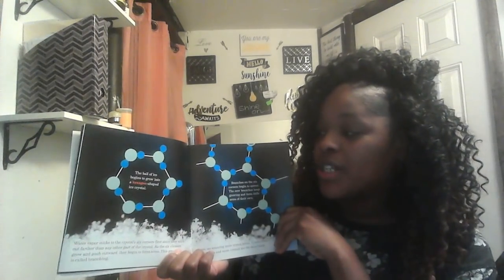Inside the cloud, more water vapor sticks to the wet speck and forms a water droplet. This droplet freezes into a ball of ice and more water vapor sticks to it. The ball of ice begins to grow into a hexagon-shaped crystal. Water vapor sticks to the crystal, 6 corners first, since they stick out further than any other part of the crystal. As the 6 corners grow and push outward, they begin to form arms. This process is called branching.